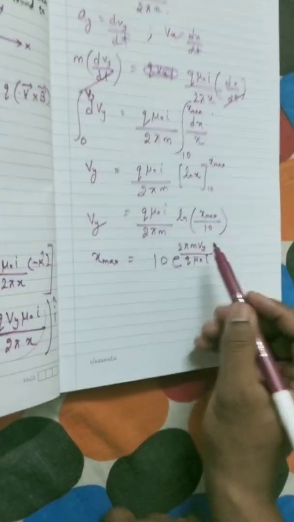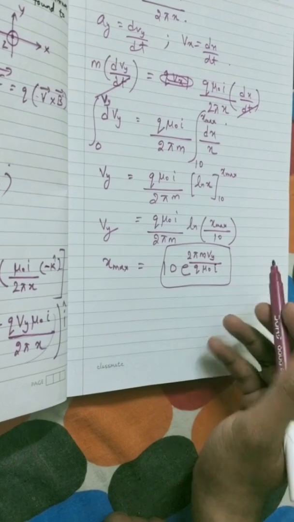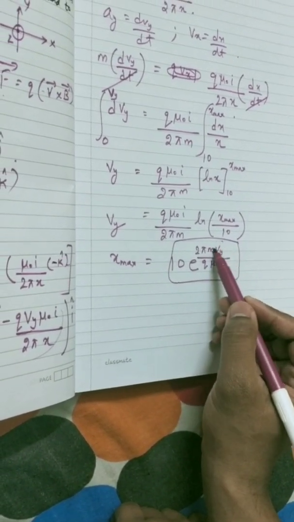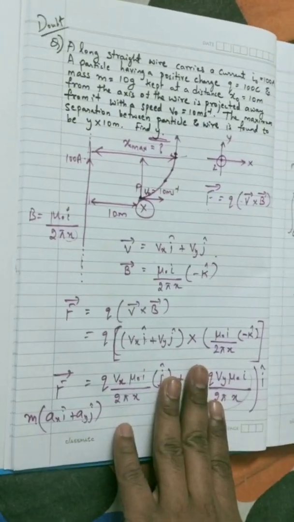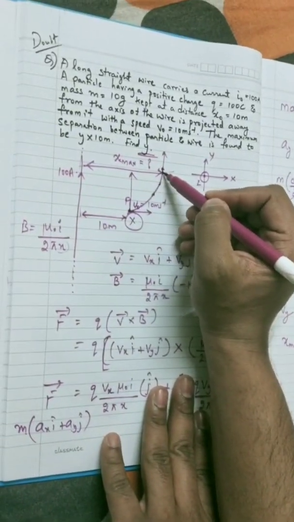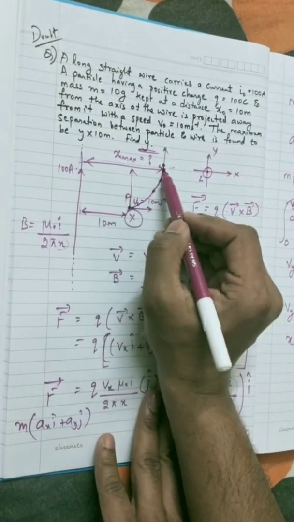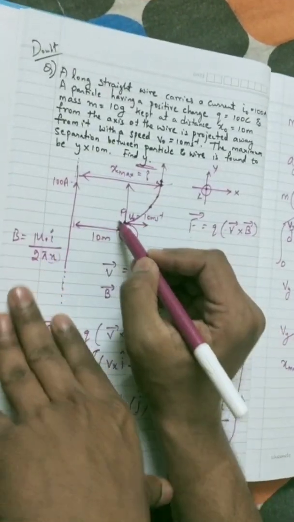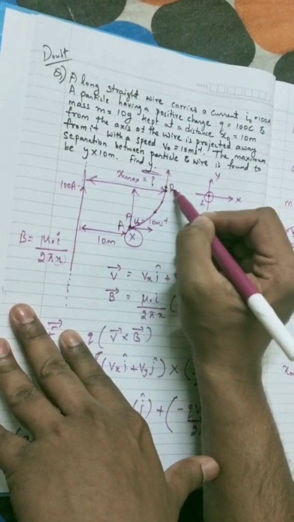Now in this expression we know the mass, which is given in the question, mu naught is a constant, and I is also given in the question. But we do not know what is Vy, that is the speed of the particle at this point in y direction. In x direction it is anyhow 0, that is why this is the maximum distance. In y we do not know. But one thing, let this point be A and let this point be B.